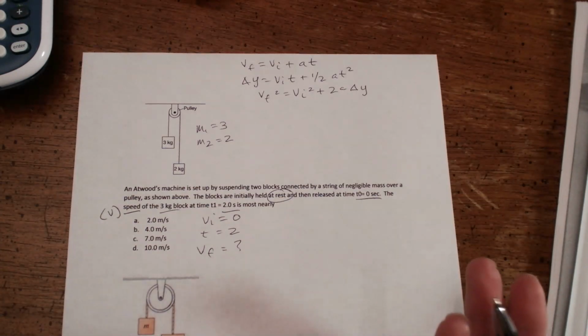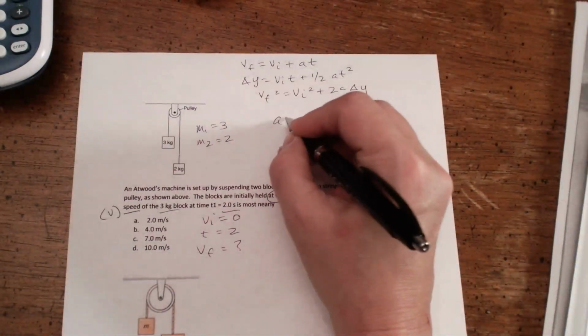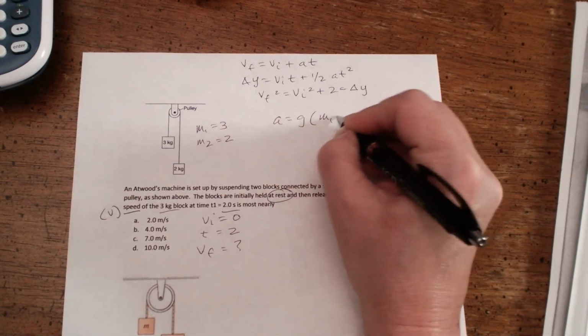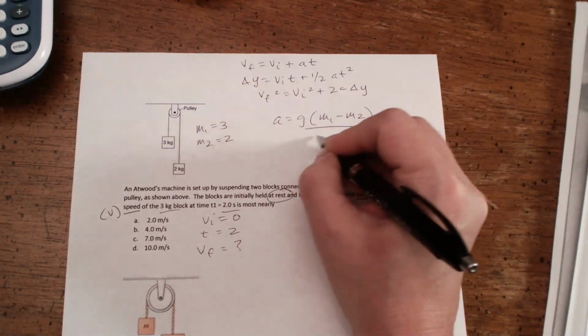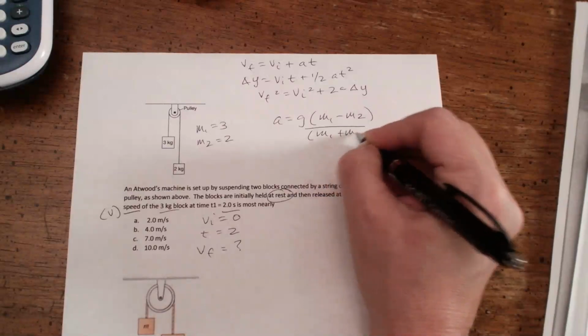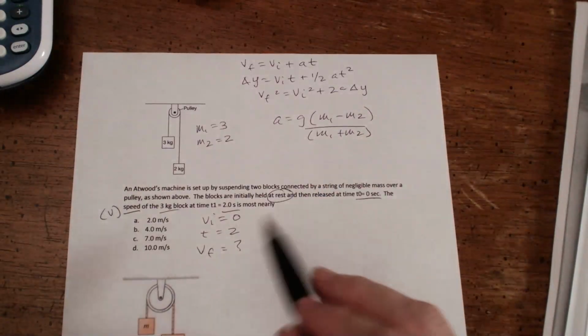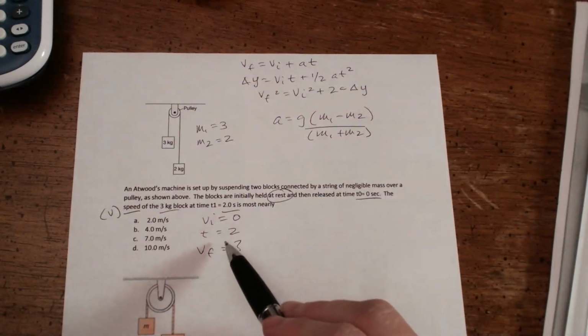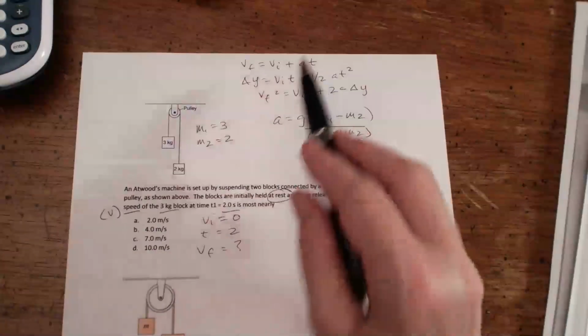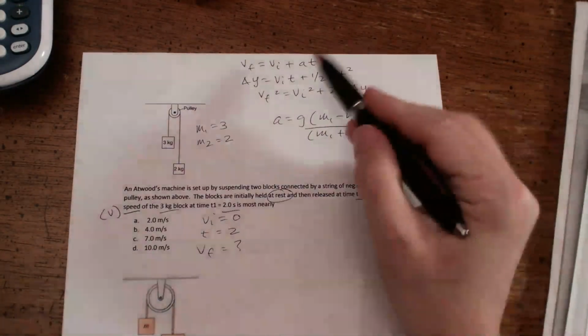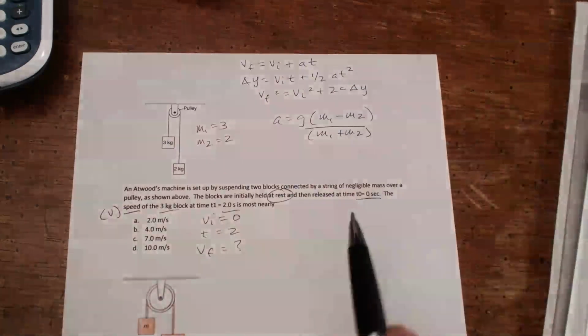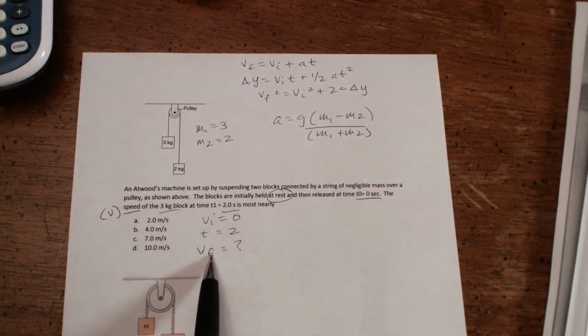We can figure out acceleration because we know how to do that for an Atwood machine. This was our equation. So if we get acceleration, then we've got 3 of these quantities, and we can put those back into whichever one of these makes the most sense and solve for final velocity.